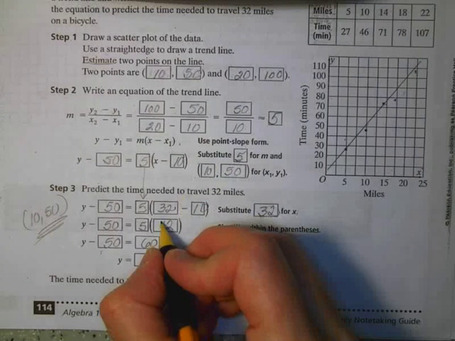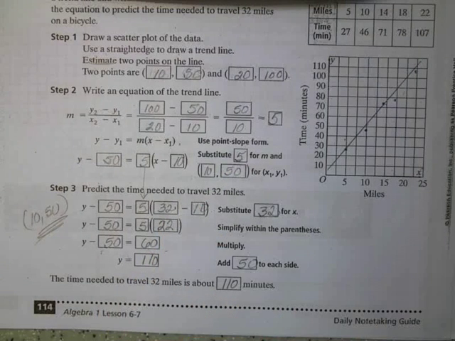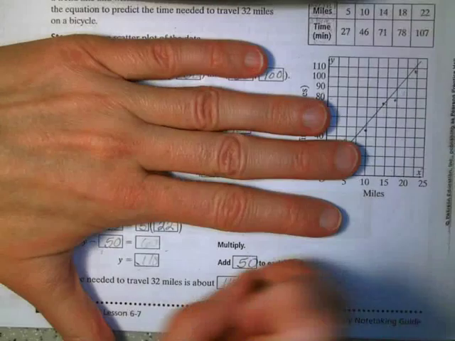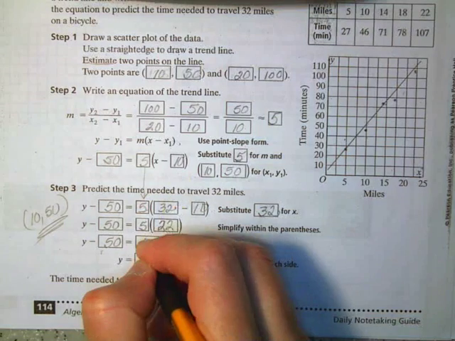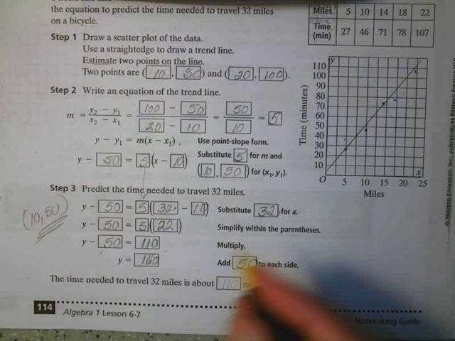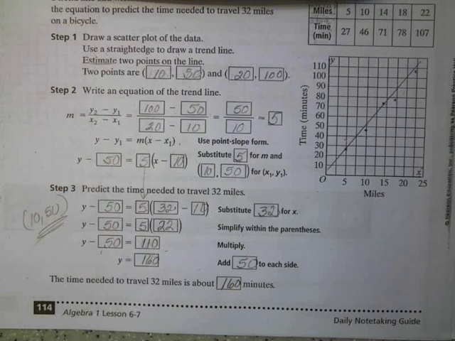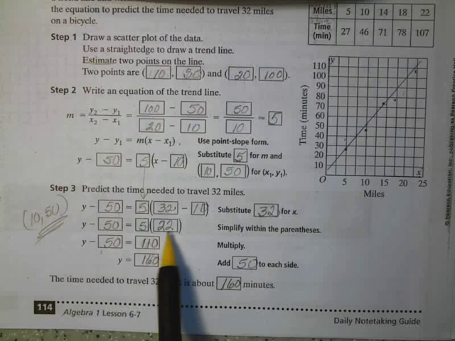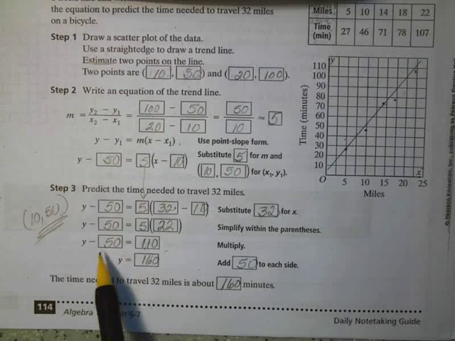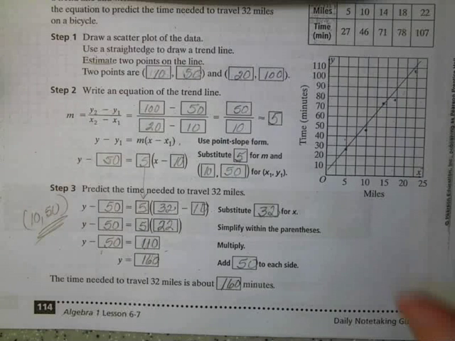Oh dear, my bad. This should actually be 22. I just now realized my mistake. And 5 times 22, ironically, is 110. And then add 50 to that, and that is 160 minutes. My apologies on that. I'm just reviewing my work here. So this is going to be 5 times 22, which is 110, and plus 50 gives you 160. So it's going to take you about 160 minutes to travel 32 miles.